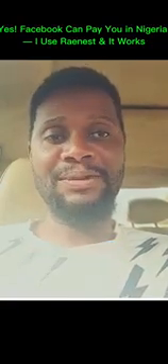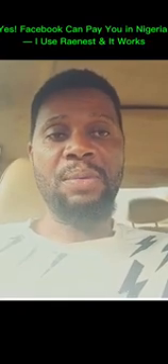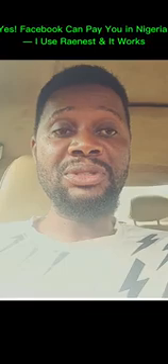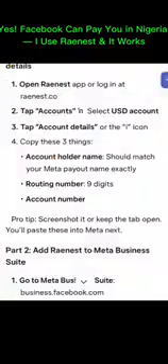I will walk you through how to set up Raenest with your Facebook to start receiving money from Facebook. Part 1. Get your Raenest USD account details. Open or log in at raenest.co. Tap Account and select USD account. Tap Account details.